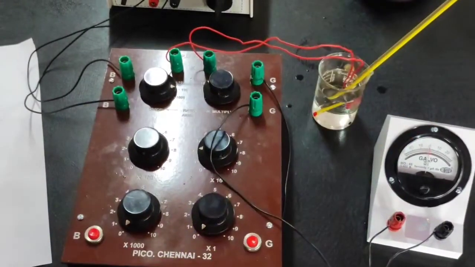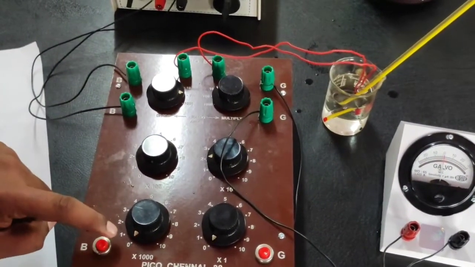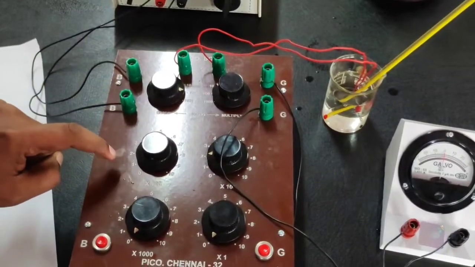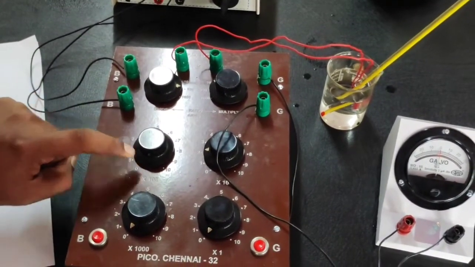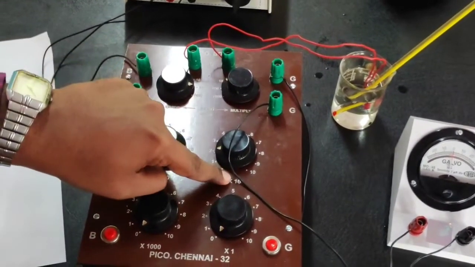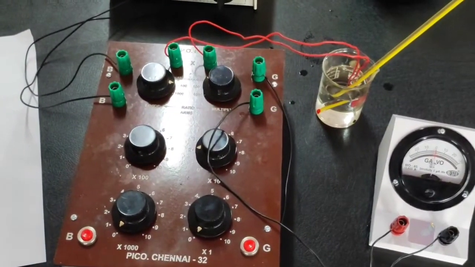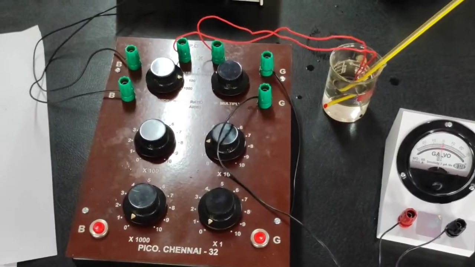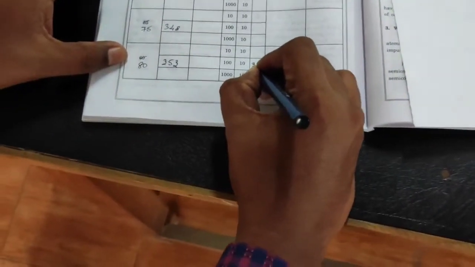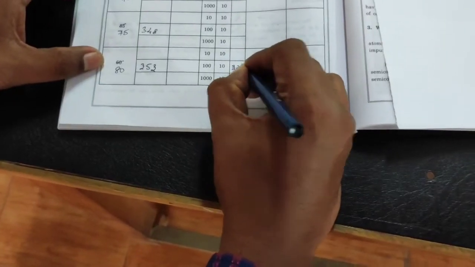So at 80 degrees Celsius, I got the R value 300 plus 20, that is 320, and these two are 0. So the total resistance value will be 320.